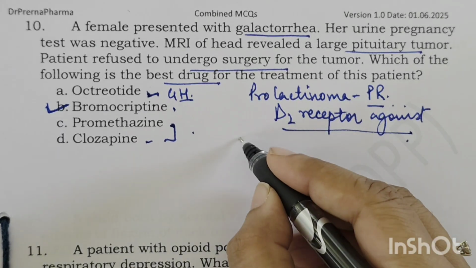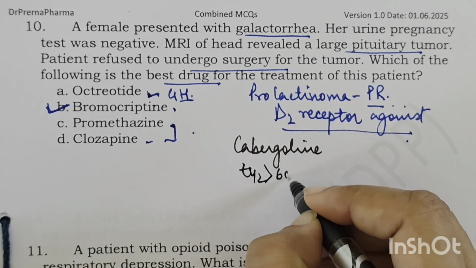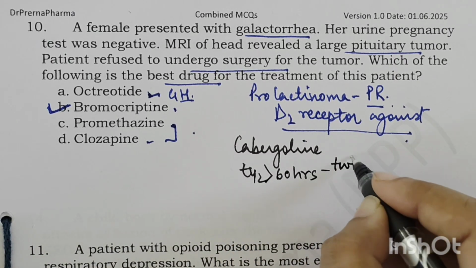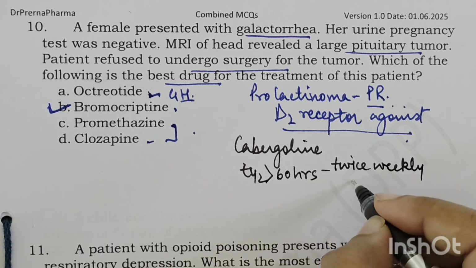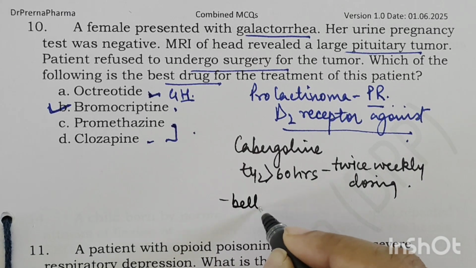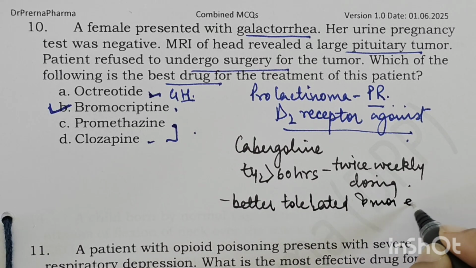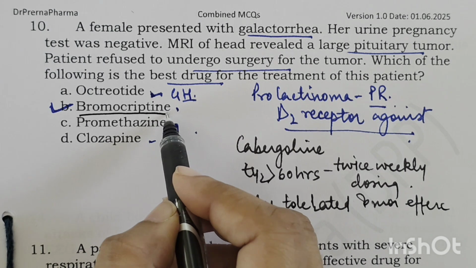Another drug that is very commonly used is cabergoline, and it has a half-life of more than 60 hours. So it just needs twice weekly dosing. The dosing schedule is good and more compliant. It is better tolerated and more effective. So the right answer here is bromocriptine.